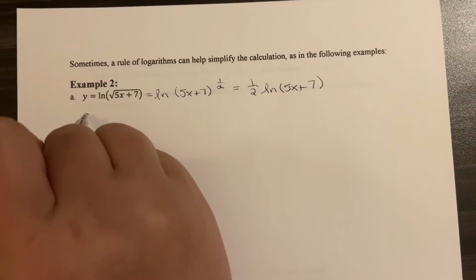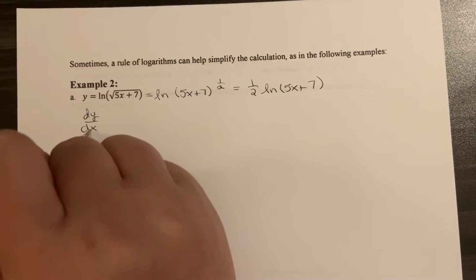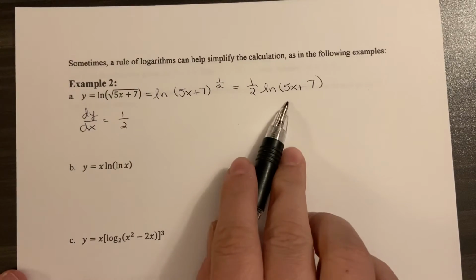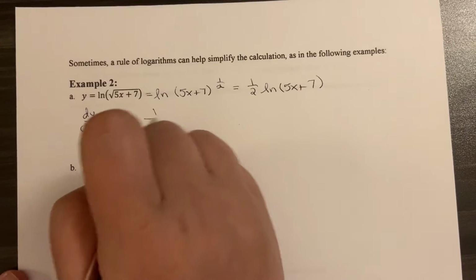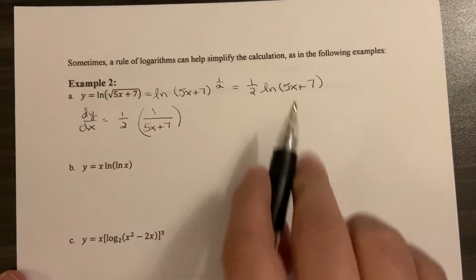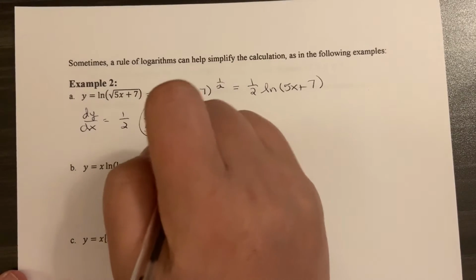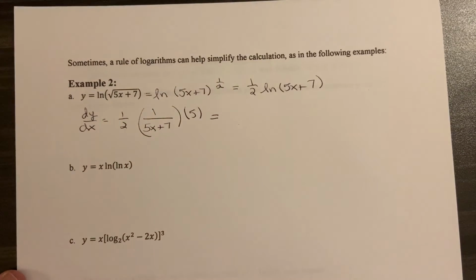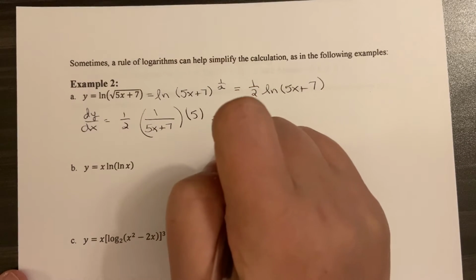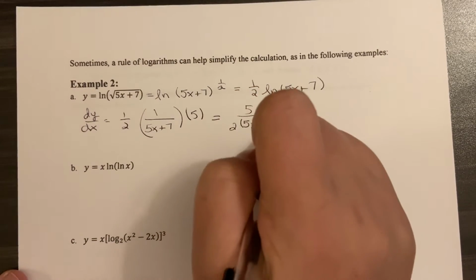So if I differentiate it, dy dx, the constant comes for the ride. The derivative of ln of that would be 1 over the function, right, times the derivative of that function, which would just be 5. So rewriting it a little neater, I would have 5 all over 2 times 5x plus 7.